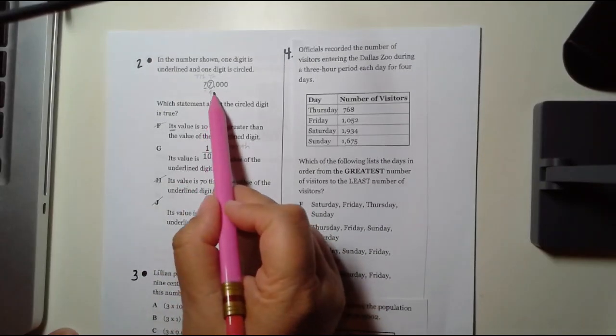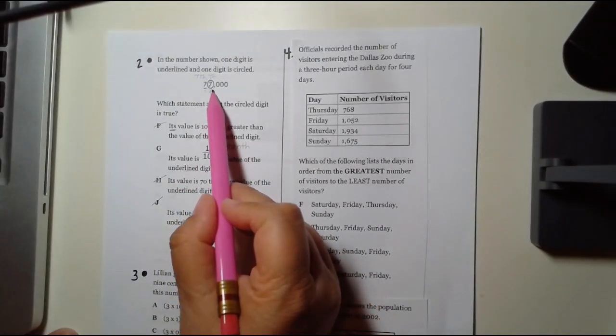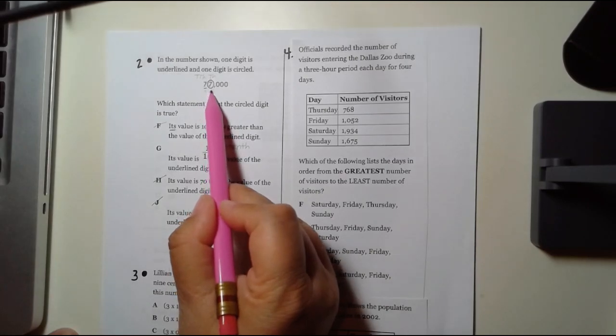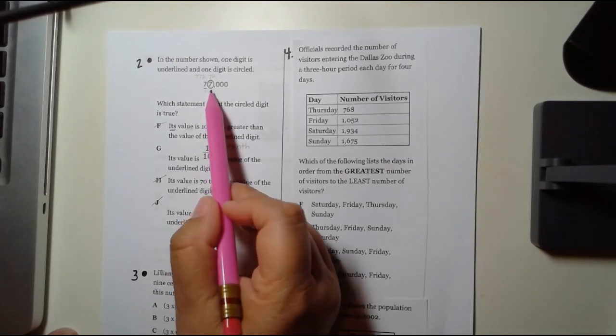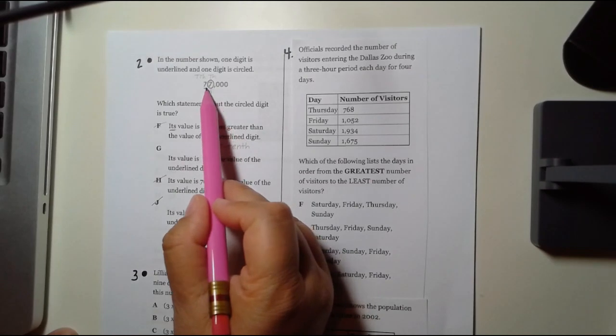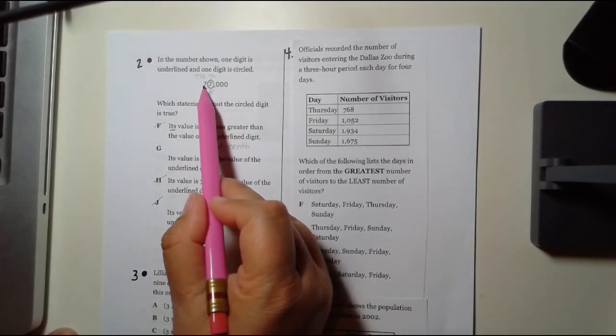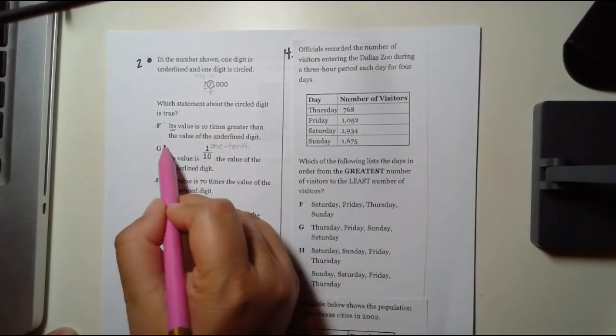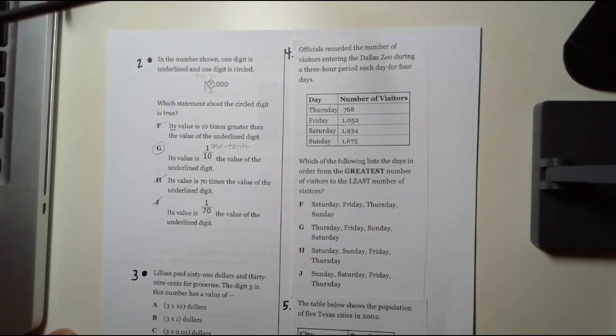Since the circled digit is in the thousands place and the underlined digit is in the 10,000s, I know that this 7 is 7,000, right? The circled digit is 7,000. And the value of the 7 in the 10,000s is 70,000. So this is less than that one. So definitely G is the answer.